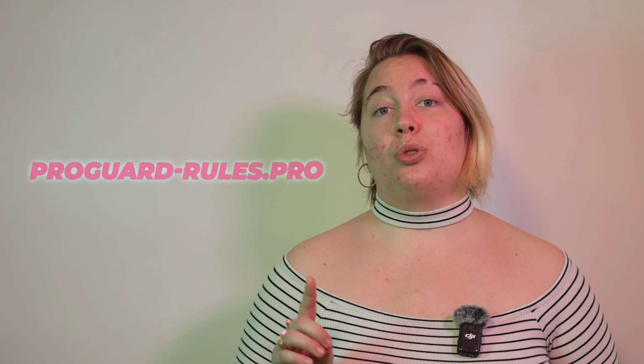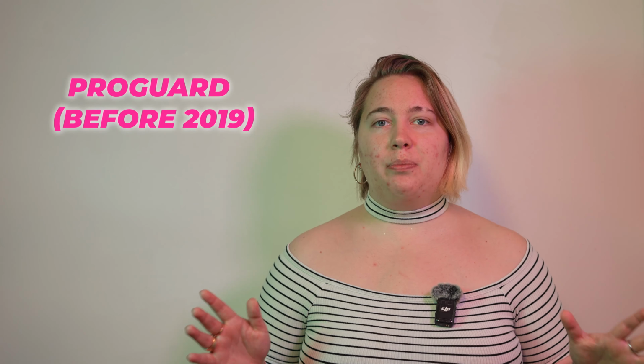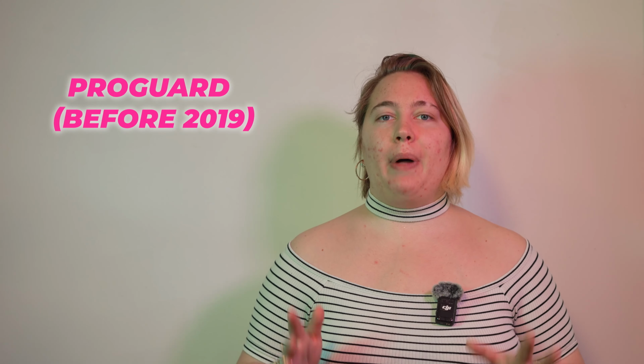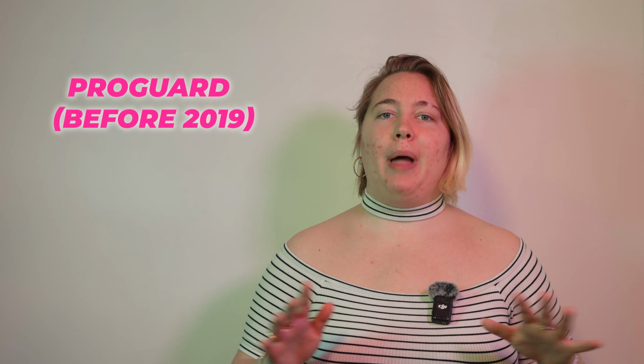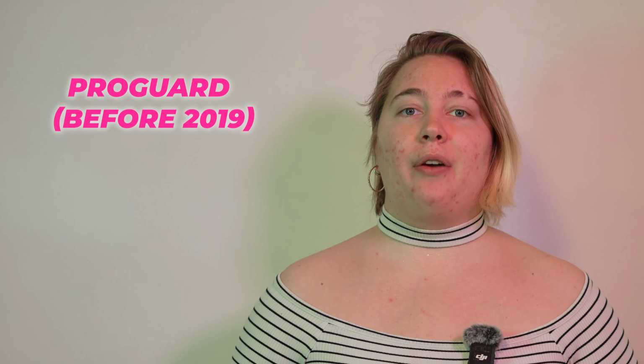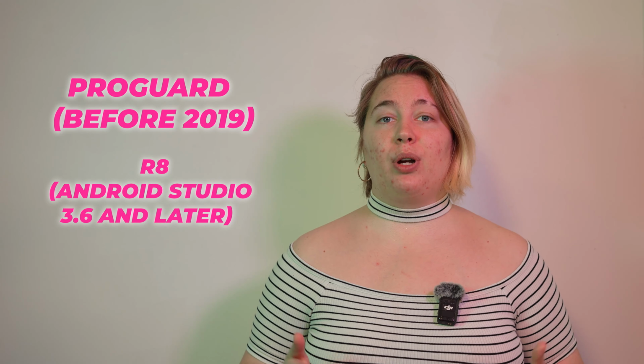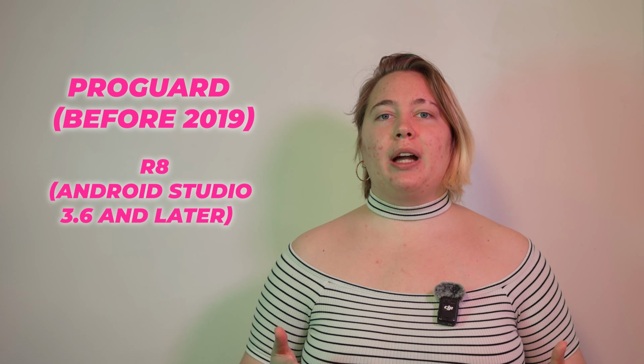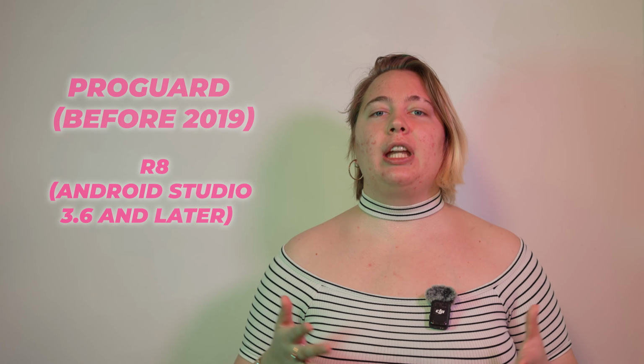called proguard-rules.pro. In summary, ProGuard, before 2019: the slow packer who removes unnecessary pages but takes extra time. R8, Android Studio 3.6 and later: the fast packer who optimizes and shrinks everything in one go.